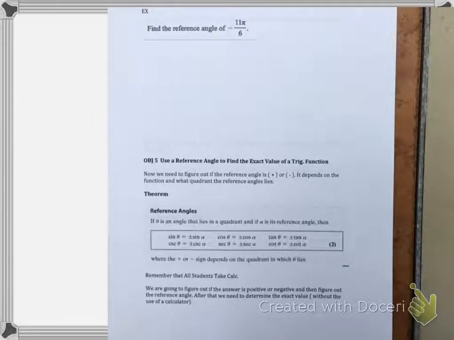Okay, this is 7.4 part 2, and I'm starting on the page where it says find the reference angle of negative 11 pi over 6. Alright, just like we did the other ones, I'm going to go ahead and change this into degrees just so it's a little bit easier to figure out. So I take the pi's, cancel them out. 6 goes into 18 3 times, and you get 30 there.